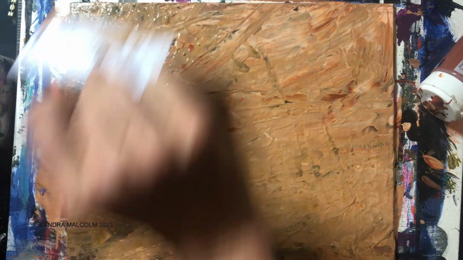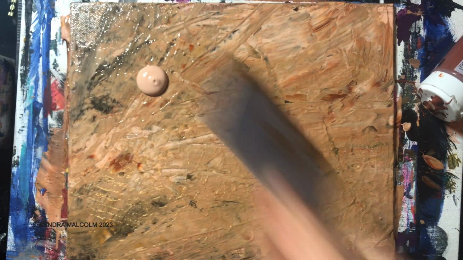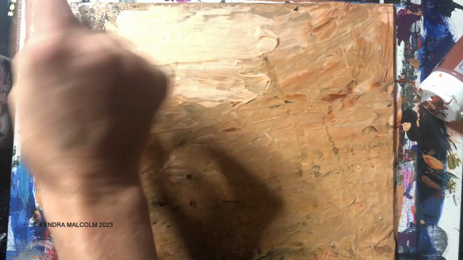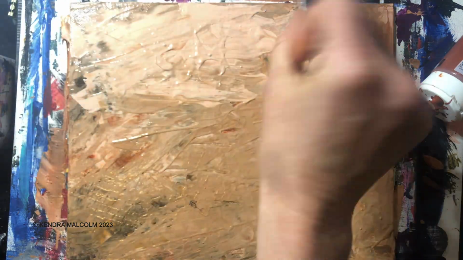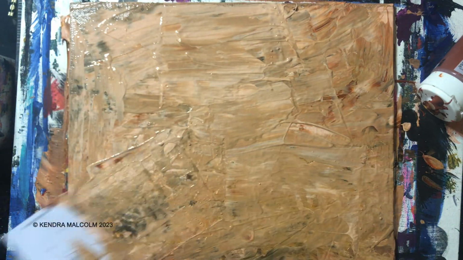All right. I might want to add just a little bit more paint here. Again, I want it to be thick enough to move. You need it to move. So just being loose, blending, not blending too much. I don't want it to feel all the same color.